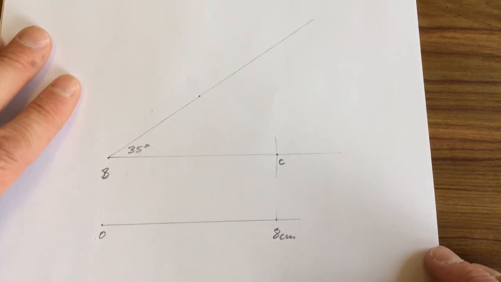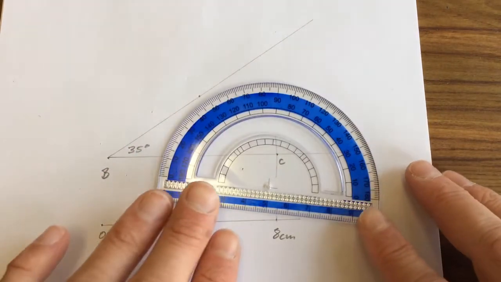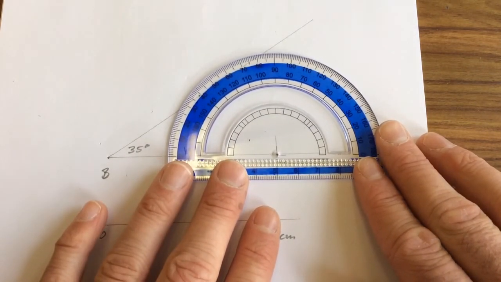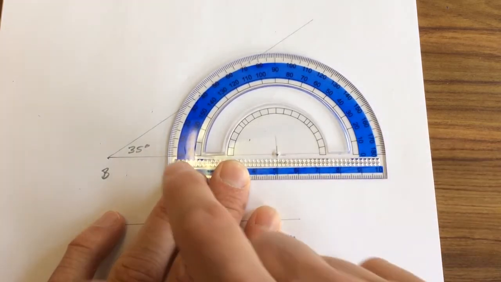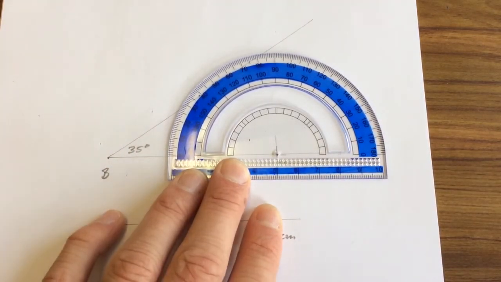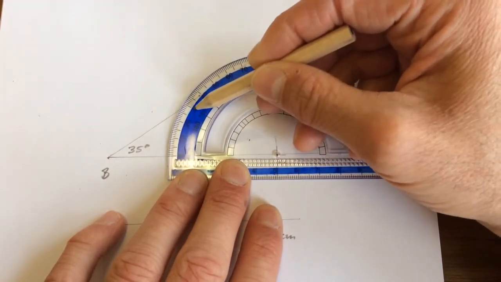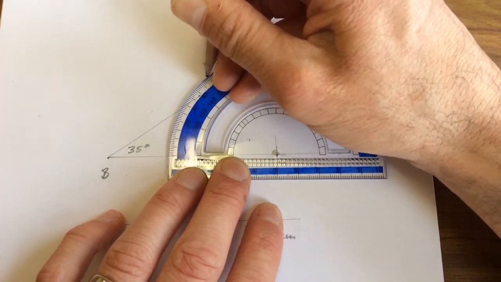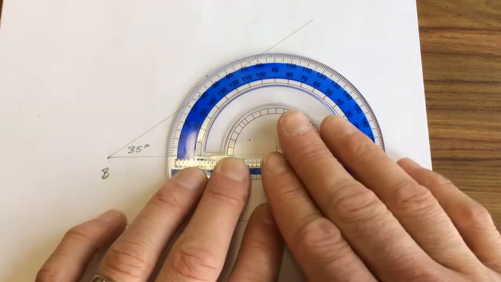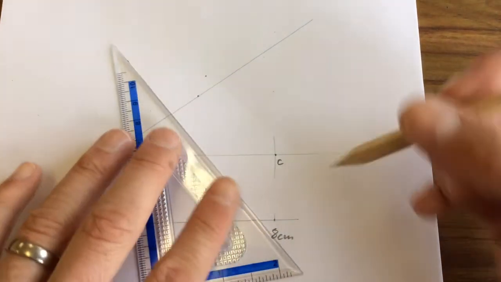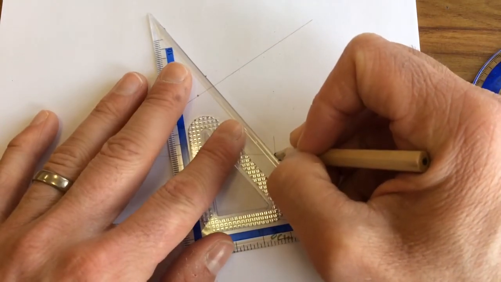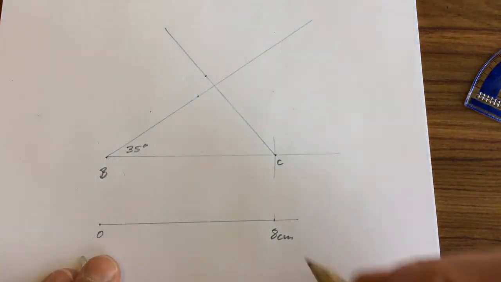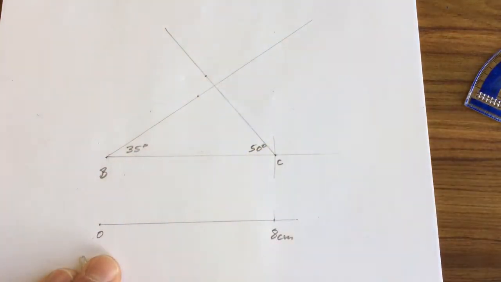So go back here to point C, and in a similar fashion, we put the centre of our protractor at point C, and we put our 0, 180 on the left towards B, and we're going to go 0, 10, 20, 30, 40, 50 and put a dot, like so. We now join point C to that dot, making sure it's in line with it, and extend. And this here is 50 degrees.